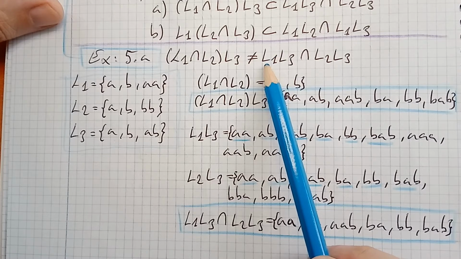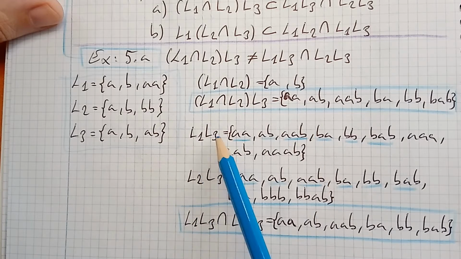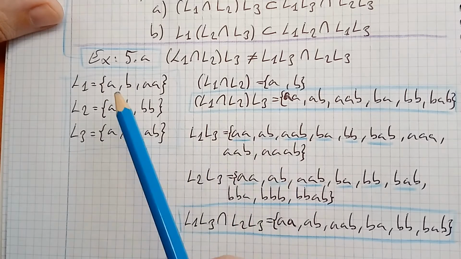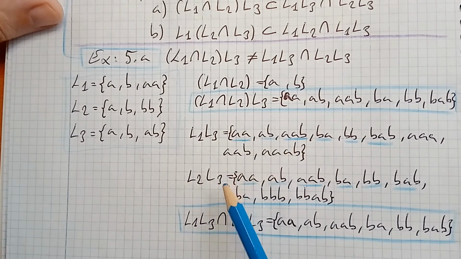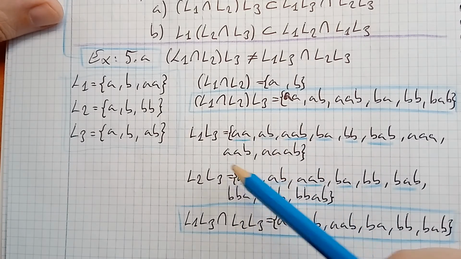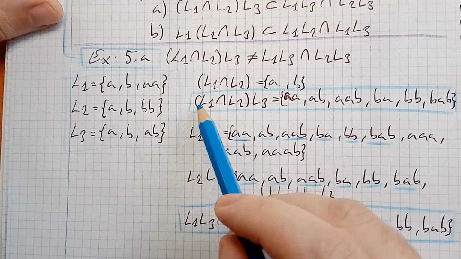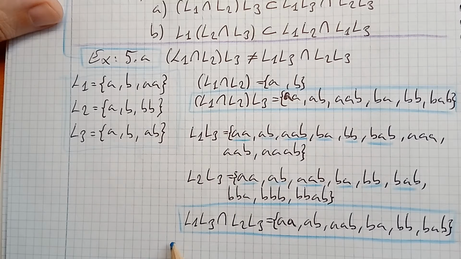If we take the concatenation of L1 and L3, well, the same. Finally, doing the intersection, the common words between the two languages, it gives the result that the intersection of L1, L2 concatenated with L3 is equal to the concatenation of L1 L3 intersection L2 L3.